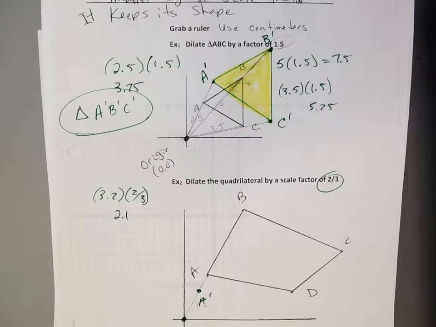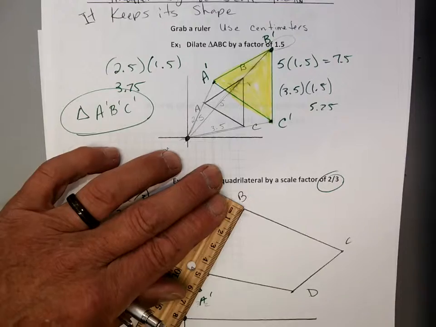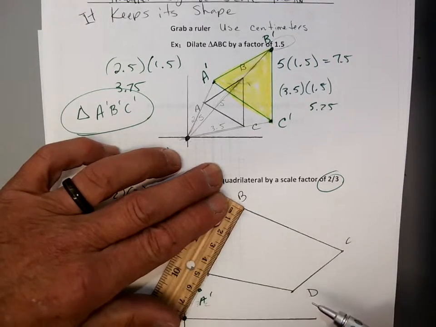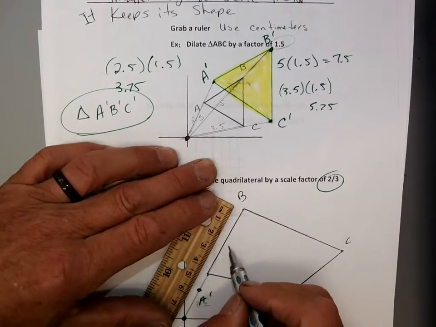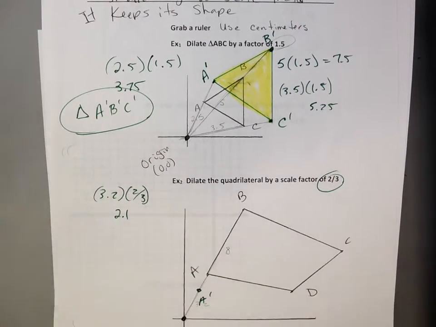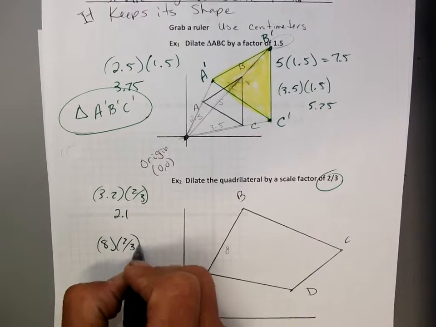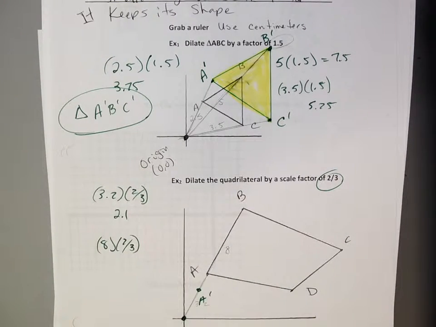And I'll do the same thing with B, C, and D. I'll measure them, take that length and multiply by 2/3, and I'll shrink it down. So I got a length of about 8 for B. I'm going to take my 8 and multiply it by 2/3. I'm just going to use my calculator. What is 8 times 2/3?